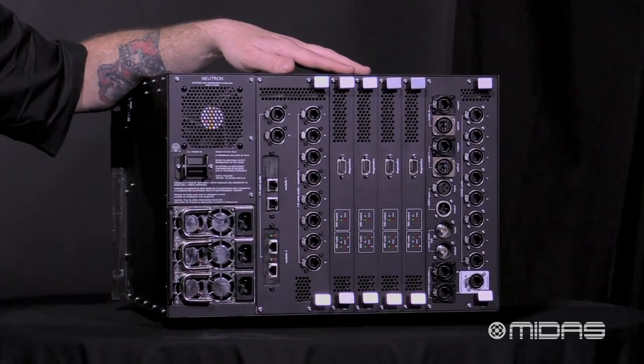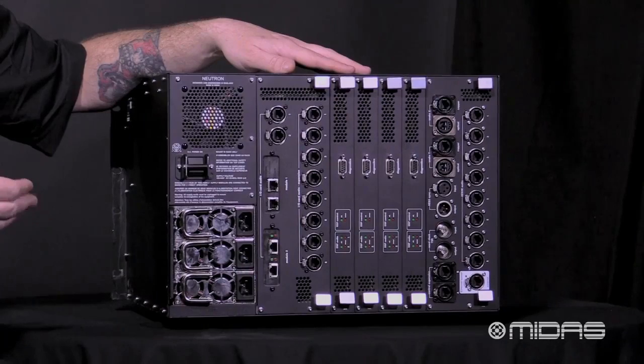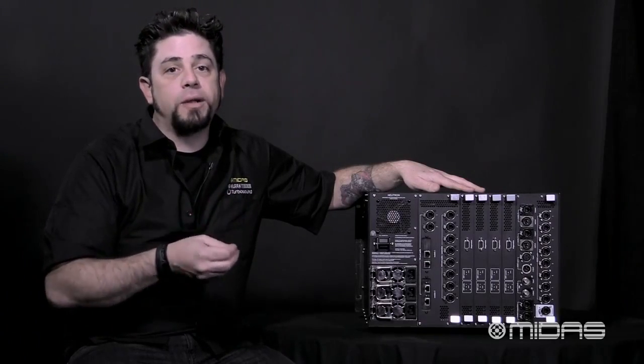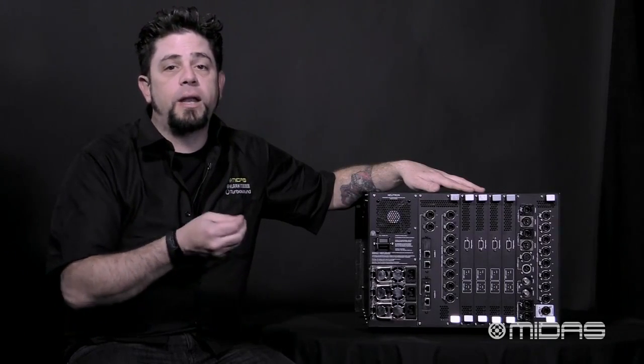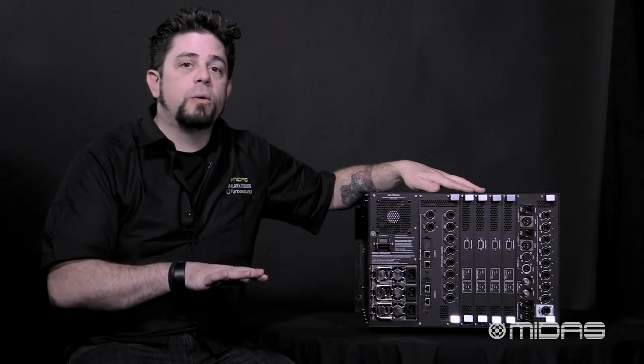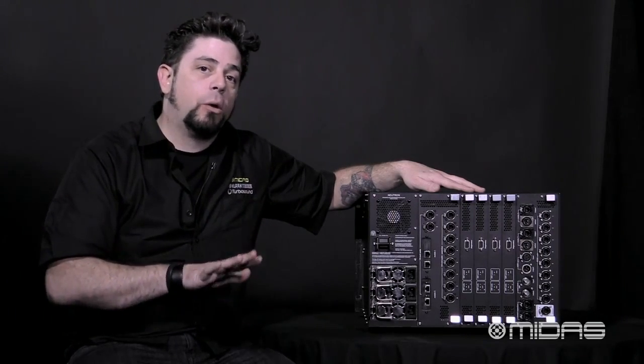Now that we have our Neutron NB card installed into the Neutron DSP engine, our next step is to update the firmware, not only of the Neutron with the card, but also of all the components that make up our ProX system, including any I/O boxes. Because this video is covering hardware connections only, you're going to find a separate video with the step-by-step procedure of how to do the firmware updates of our ProX system.